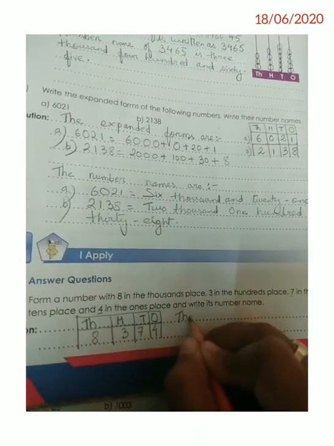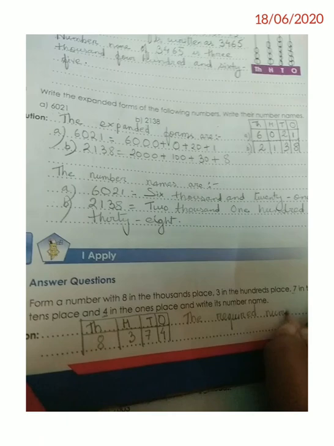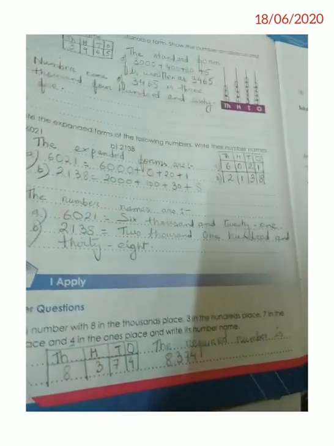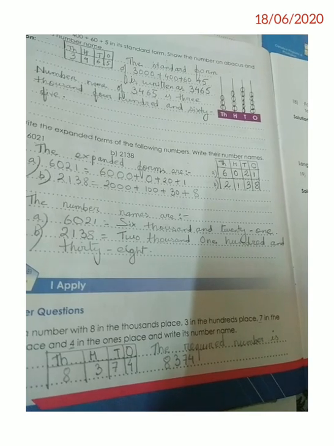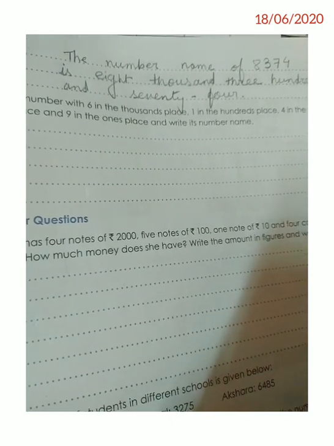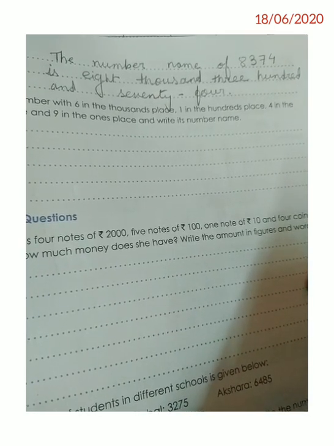So now dear children, the required number is what? The required number is 8374. Alright, the required number is 8374. Now you have to write down the number name. Okay, now dear children, the number name of 8374 is 8374. Alright, so I hope all of you are clear with this question also, isn't it? Now let's move on to the next question.